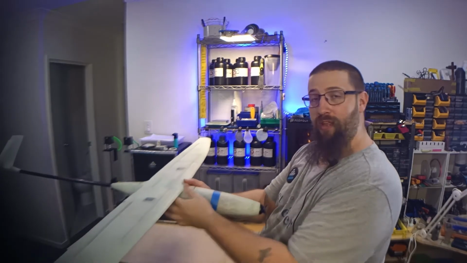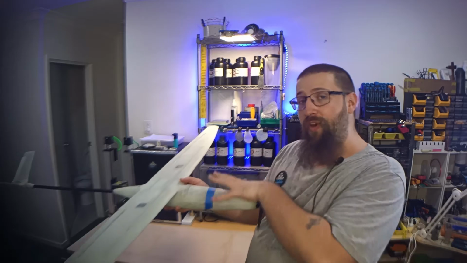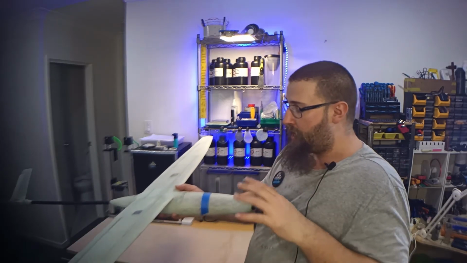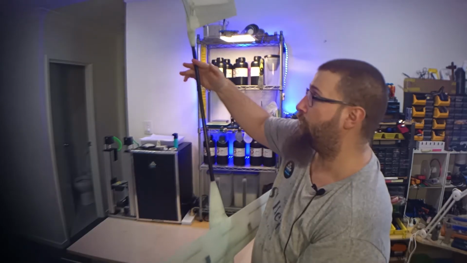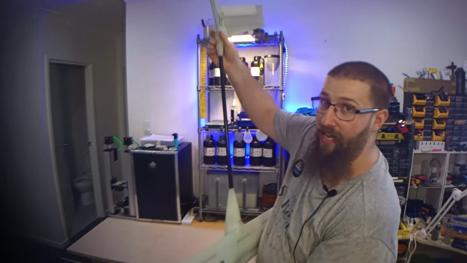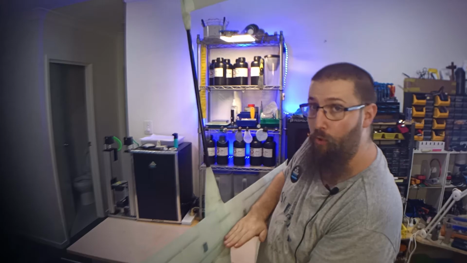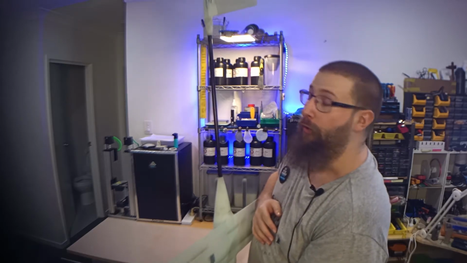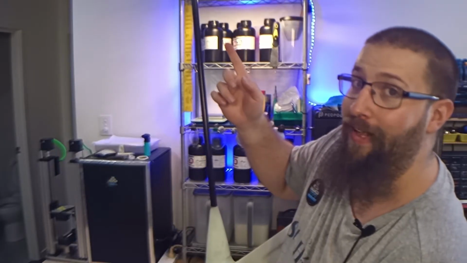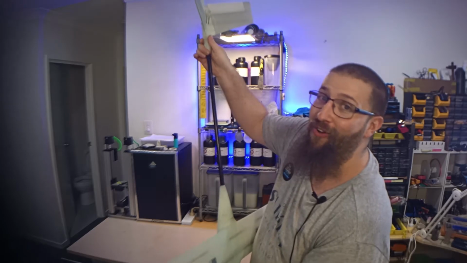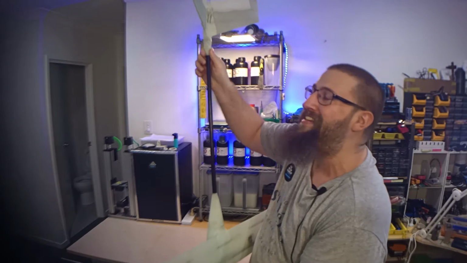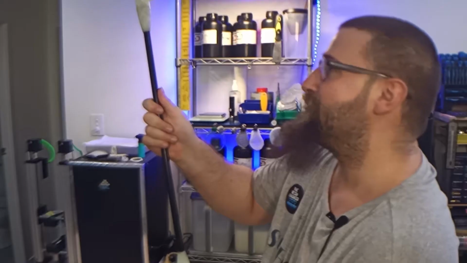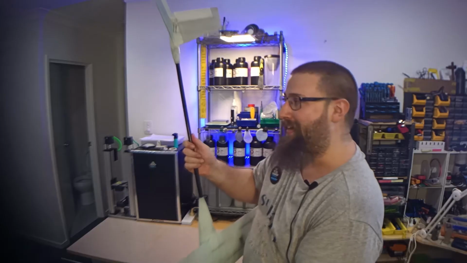Now, I can do that by either putting more weight in the front, but it's already heavier than I wanted, so that's not an option. And my other option, which was to shorten the tail, bringing the weight of the tail forward, which would bring that CG forward, I forgot to do. So I have to reprint the tail because I can't get this off. Super glue and this resin, they like to make friends really good. So, bit of a delay, but it can't fly like this.